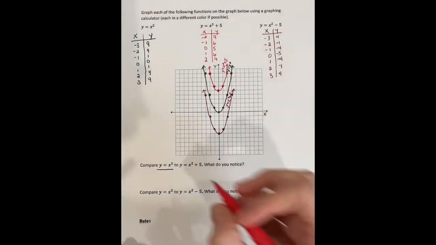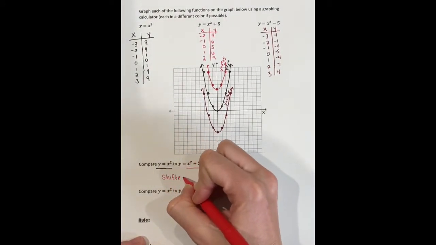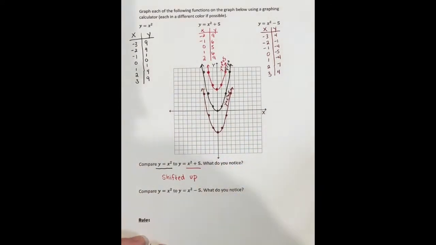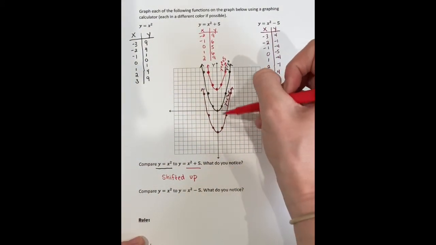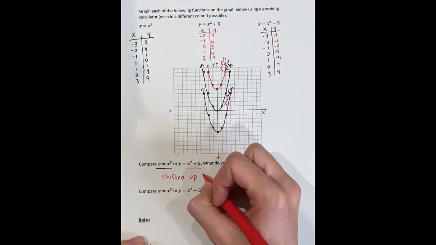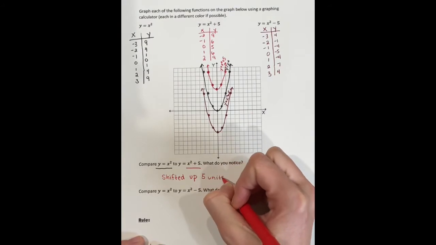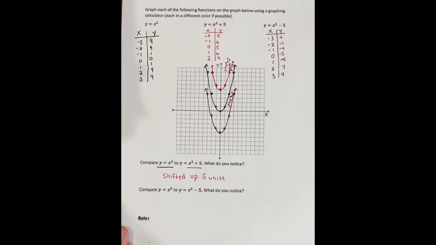What happened? The equation shifted upwards. How many times did it shift up? Well, if my y-intercept is at 0 here, it's at 1, 2, 3, 4, 5 here. So it shifted up 5 units. And what was different about these equations? This equation has the plus 5.